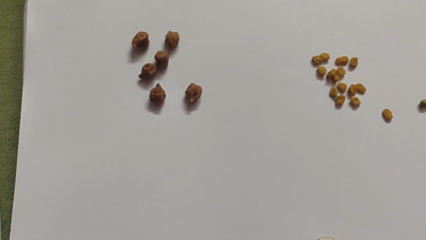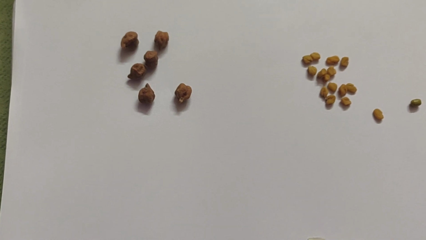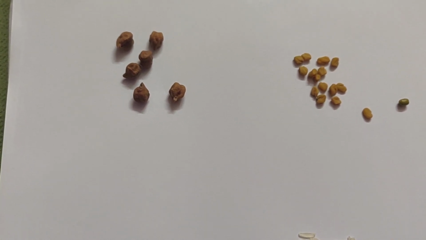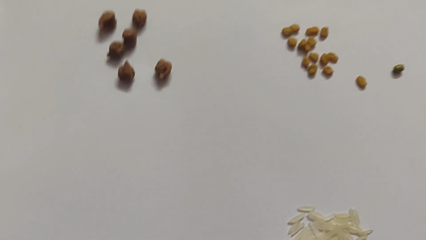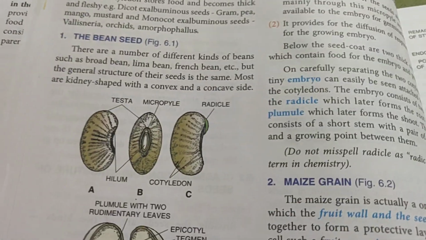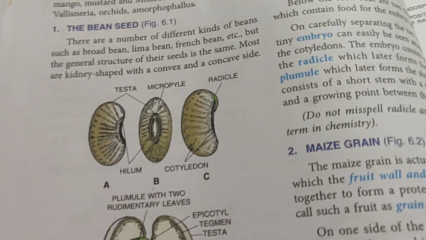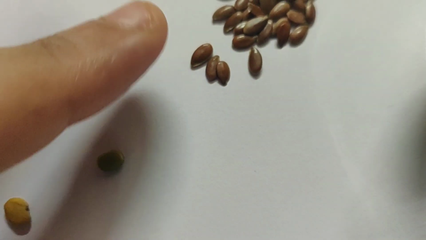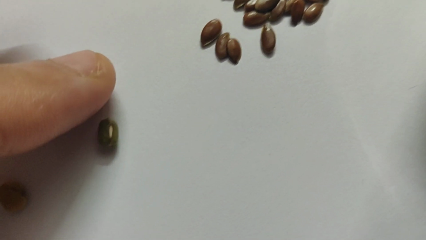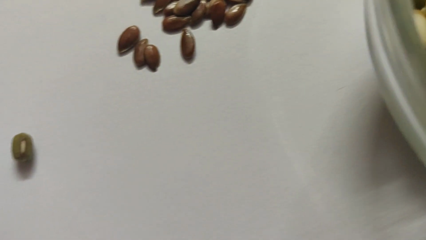So now let us go deeper into the structure of the seed. We'll talk about bean seed as an example of dicot seeds. Okay, so see, this is a dicot seed, as well as this. These are also dicot seeds.